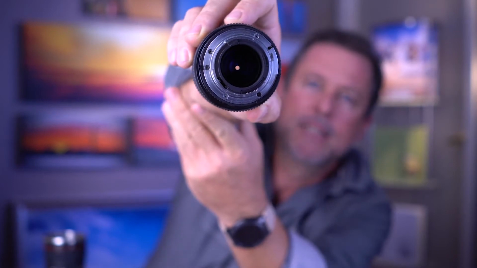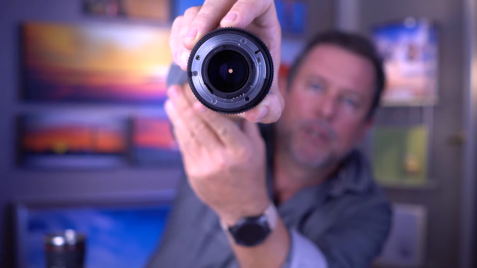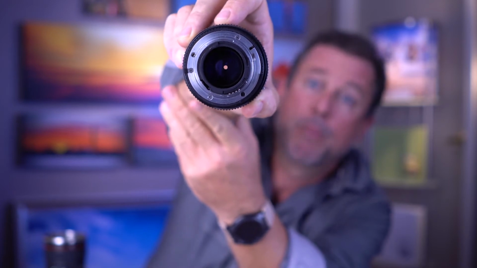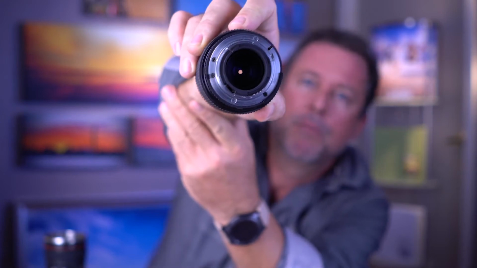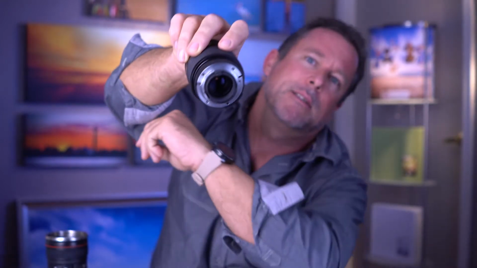Now all lenses are going to have aperture, except for a pinhole camera, which is just one aperture, just a pinhole. But just about every camera on the planet has adjustable aperture so that you can let different amounts of light onto the film plane or to the sensor surface.